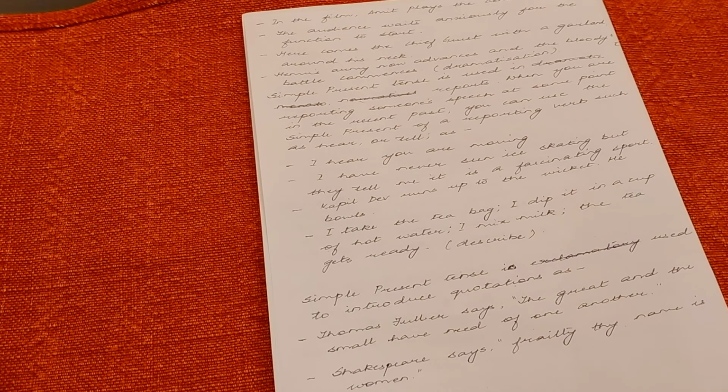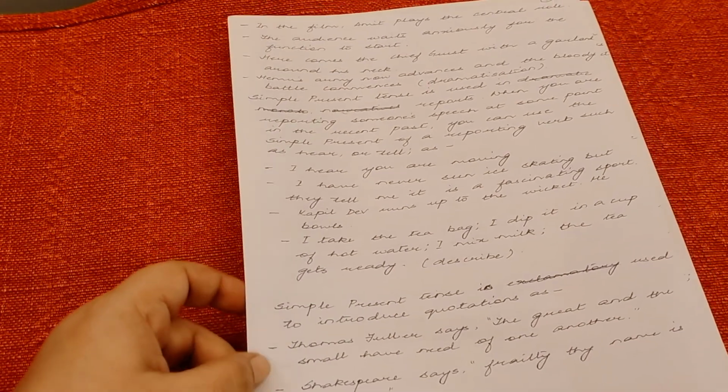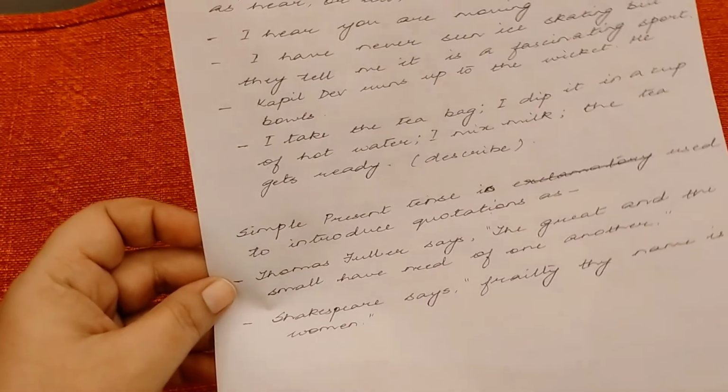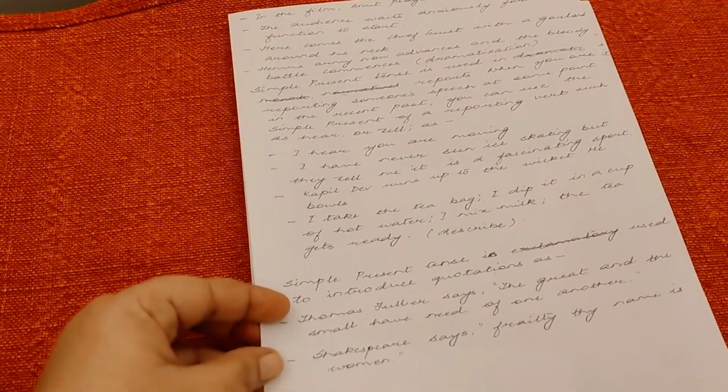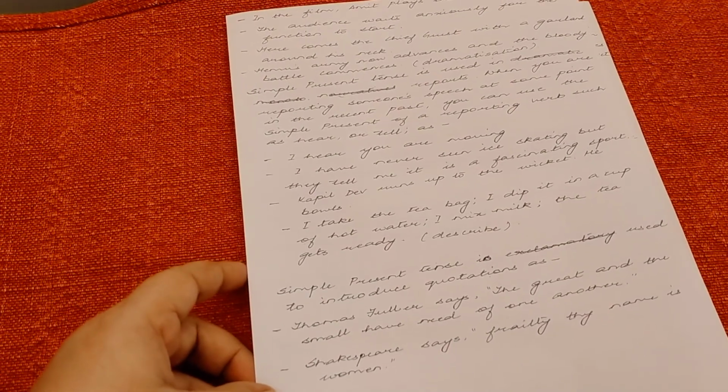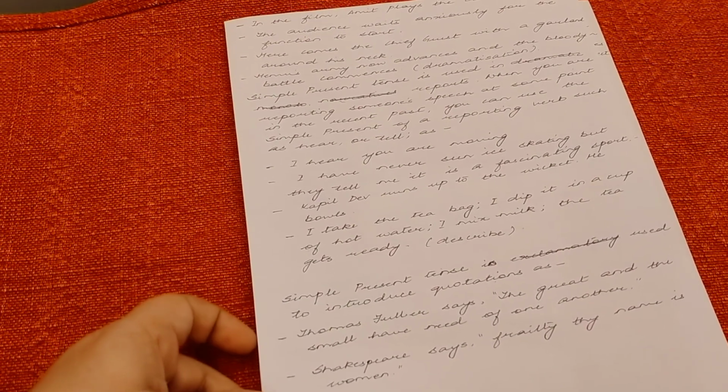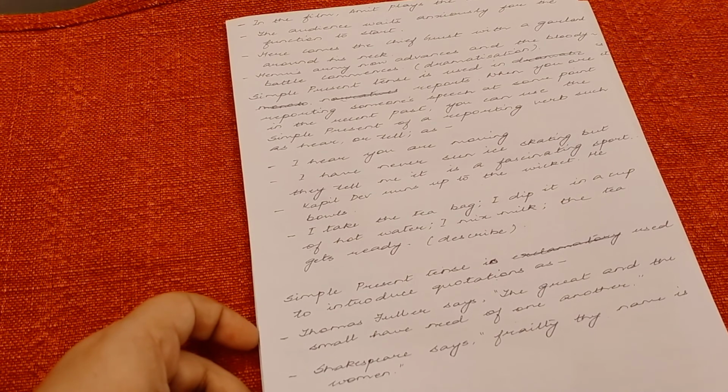Kapil Dev runs up to the wicket. He bowls. I take the tea bag. I dip it in a cup of hot water. I mix milk. The tea gets ready. Simple present tense is also used to introduce quotations. Thomas Fuller says, "The great and the small have need of one another." Shakespeare says, "Frailty, thy name is woman."